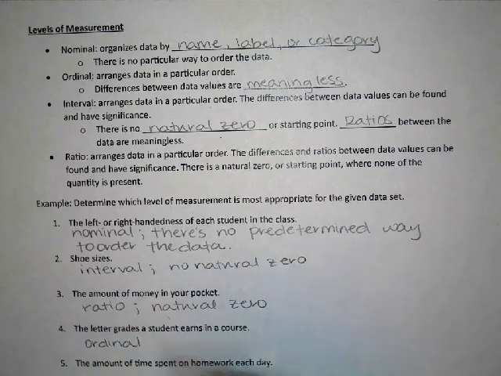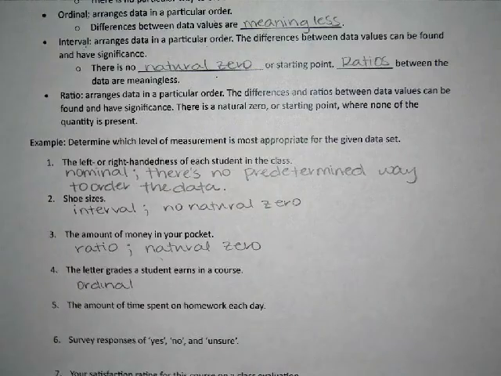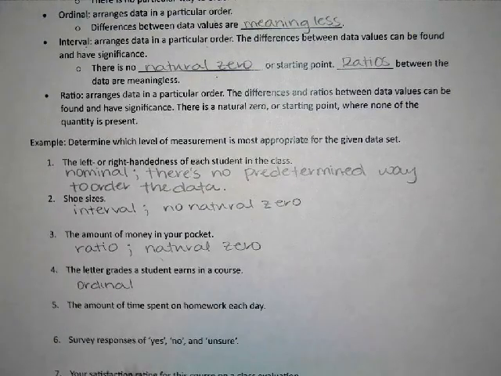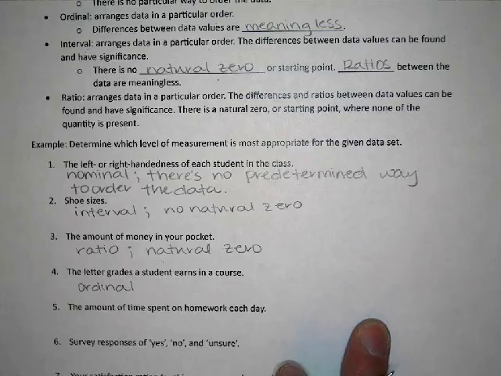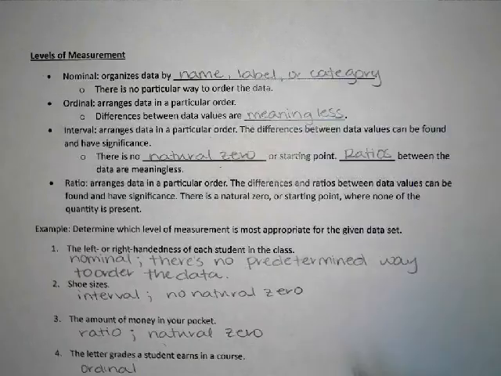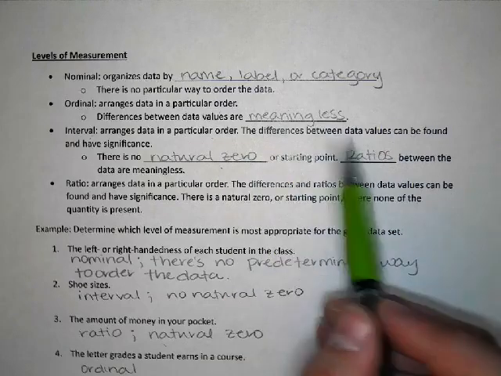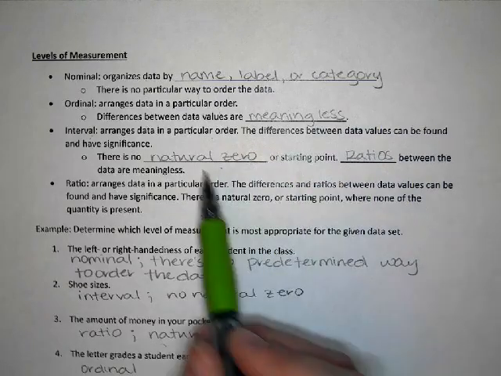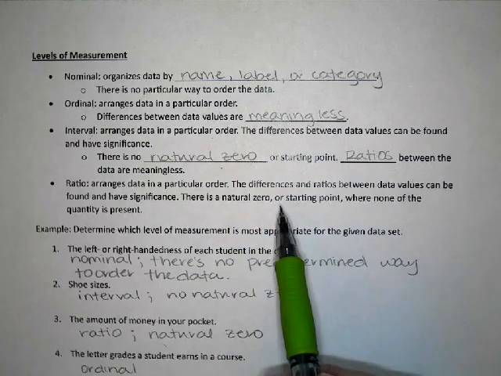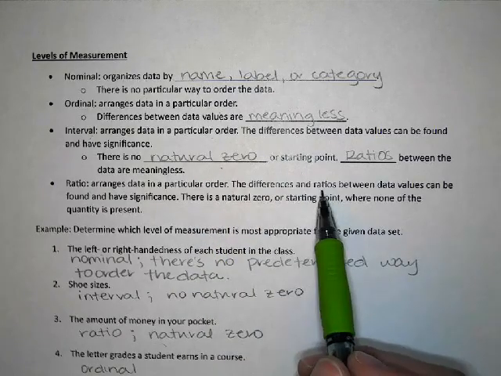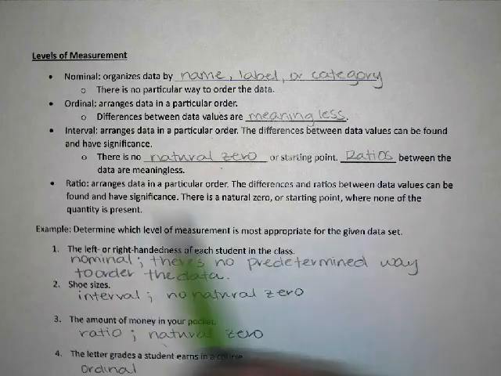All right, the amount of time spent on homework each day, these are numeric values, 1 hour, 30 minutes, 5 hours. So we can arrange the data in order. We can have differences between the data. There is a natural zero. There's a point where you could have done zero homework. Ratios make sense. One person does an hour of homework, somebody else does 2 hours of homework. That's twice as much. And so the amount of time spent on homework each day would be ratio.